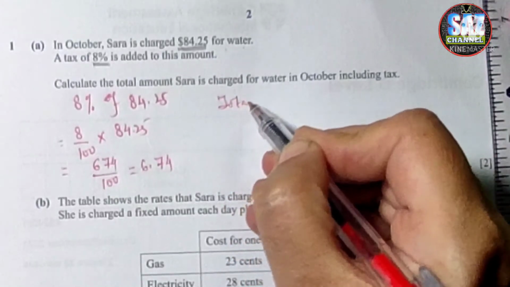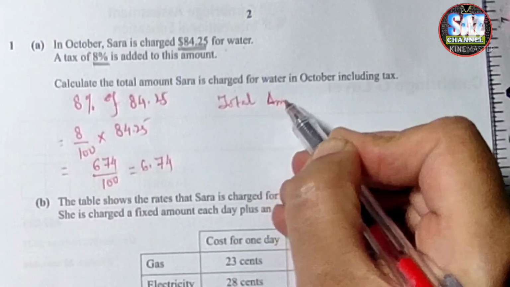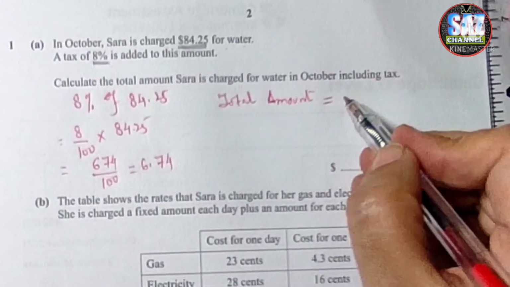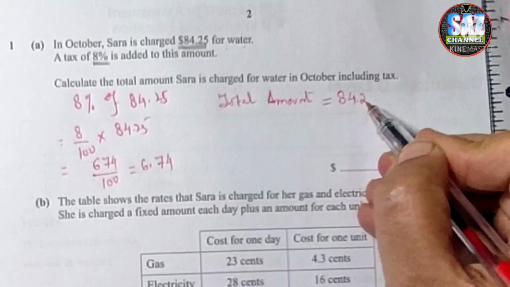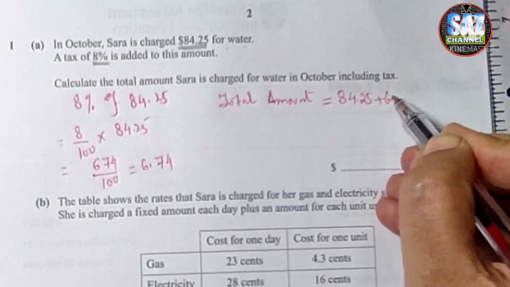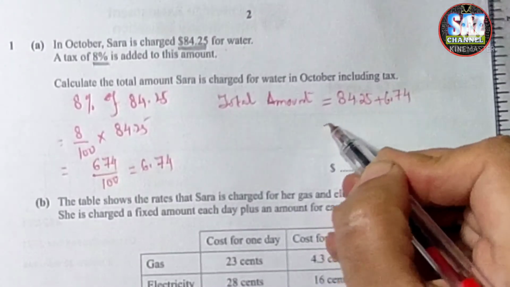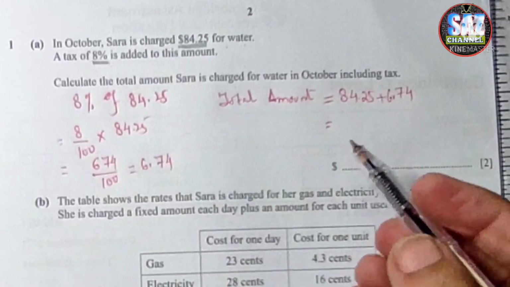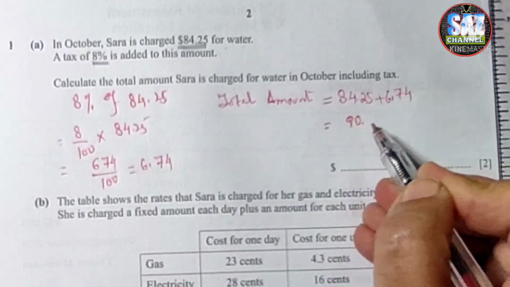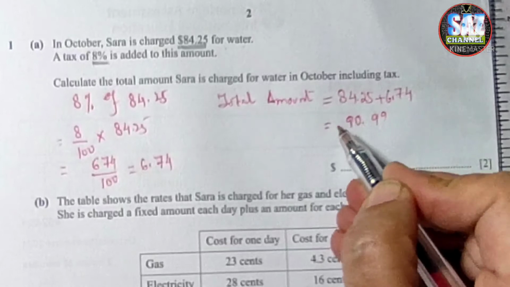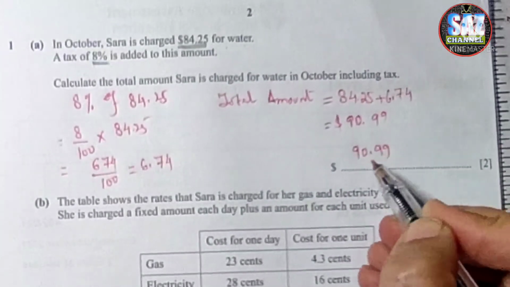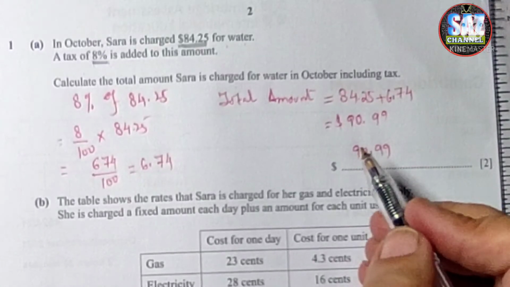Now we have to find the total amount Sarah is charged. So the total amount will be equal to 84.25 plus 6.74. This will give me $90.99, and do not forget to fill the answer space. Okay, now let's move to the second part.